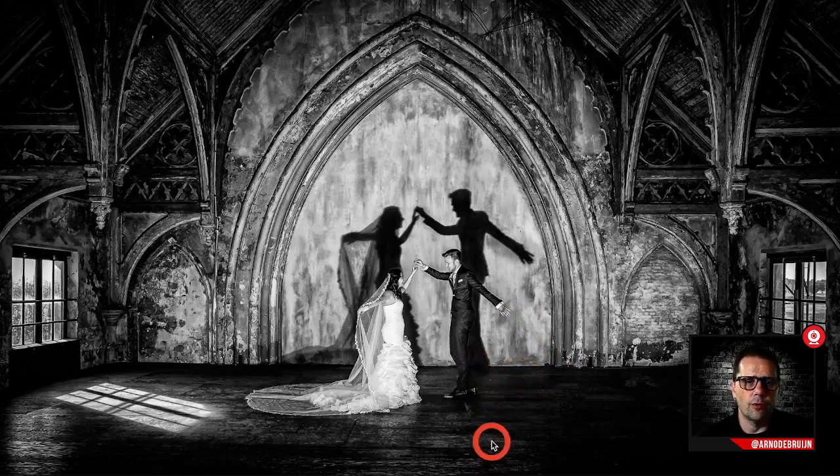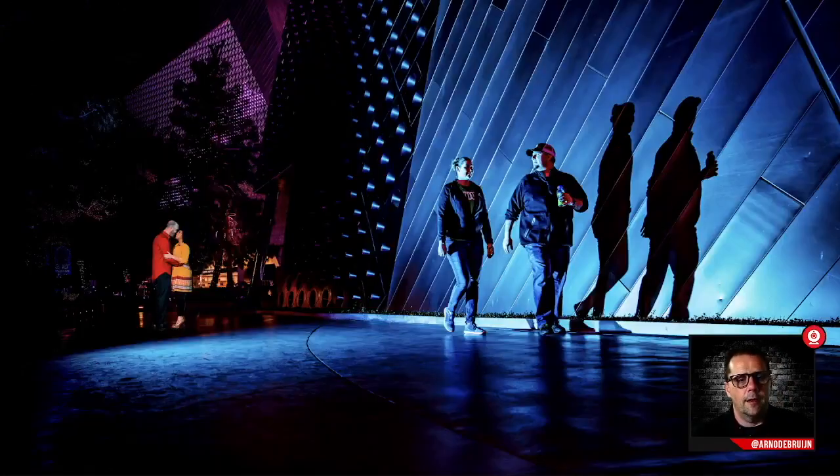So very simple, use a very strong speed light or a very strong power light or video light to create a shadow on the wall behind the couple. The other light was a little bit of environment light and the fall off light from this light source. Very creative, and it's a little bit different than all the other pictures we see in this location.